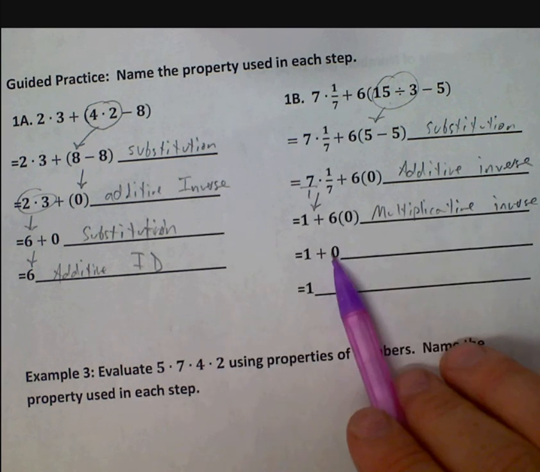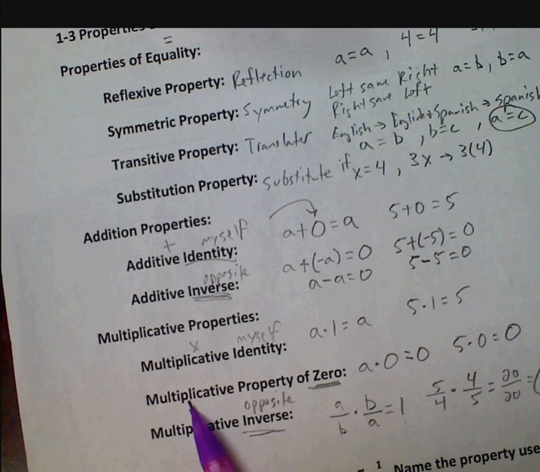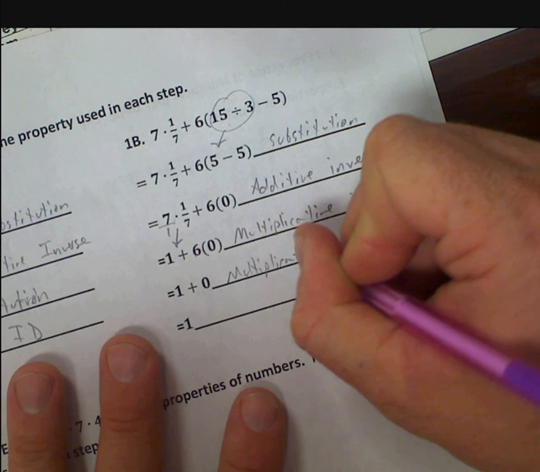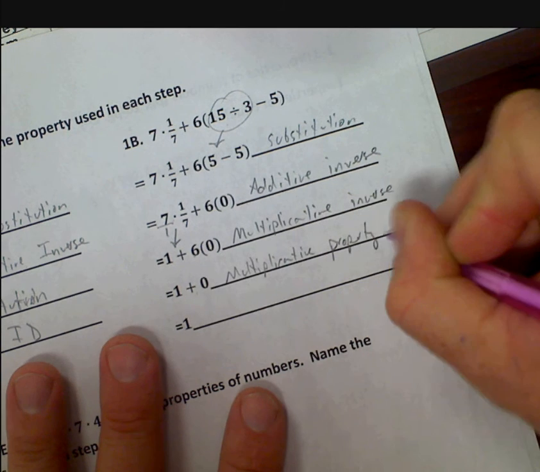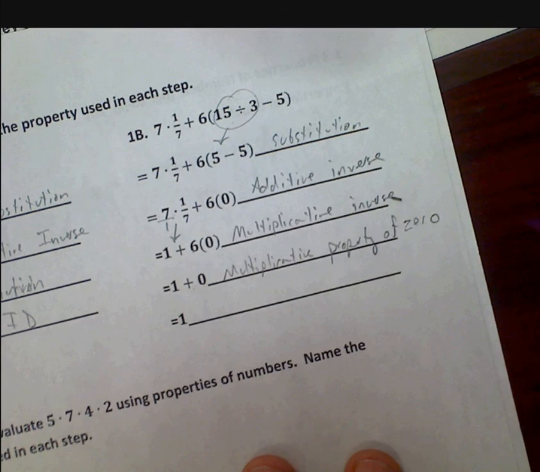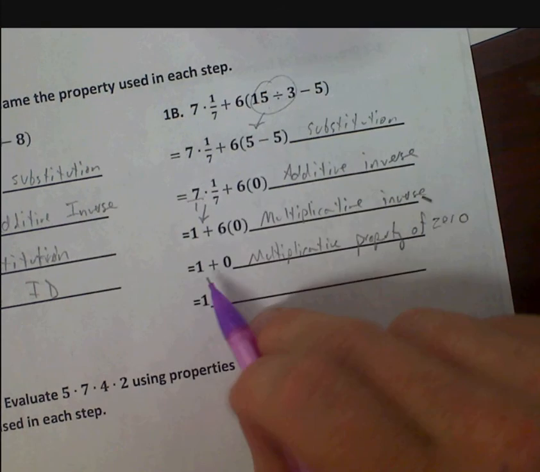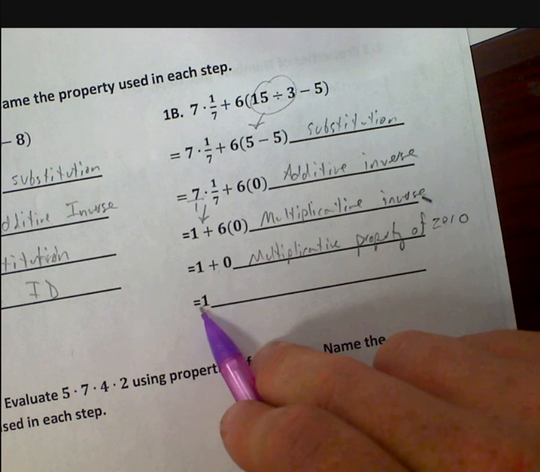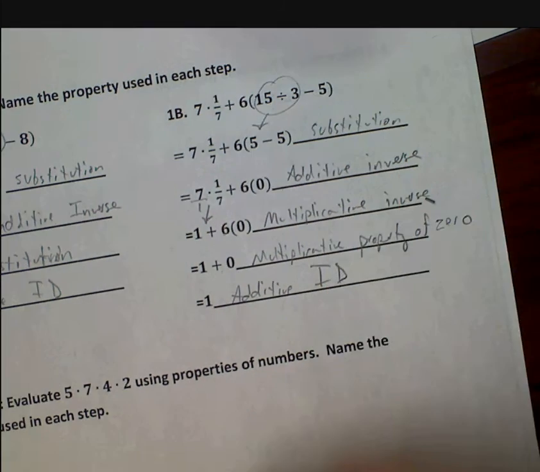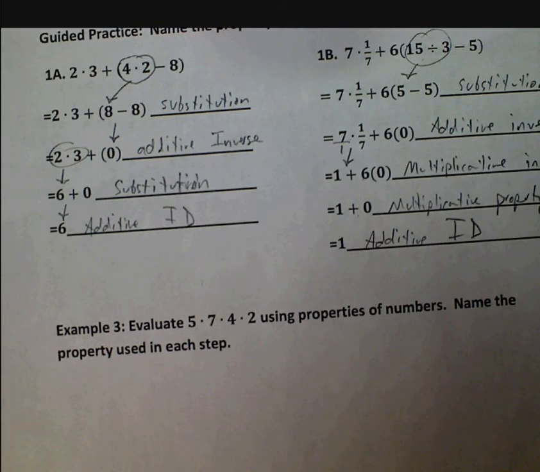6 times 0 is 0. So anything multiplied by 0 is 0. So that's the multiplicative property of 0. Then 1 plus 0, so anything plus 0 is itself. Additive ID, additive identity. Example 3, evaluate using properties of numbers.